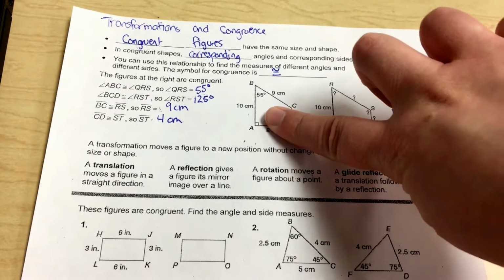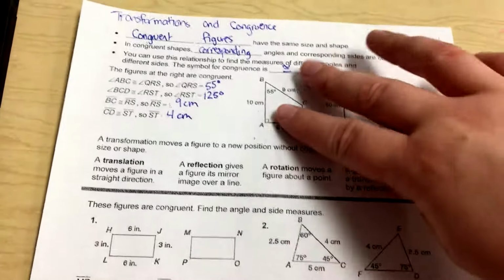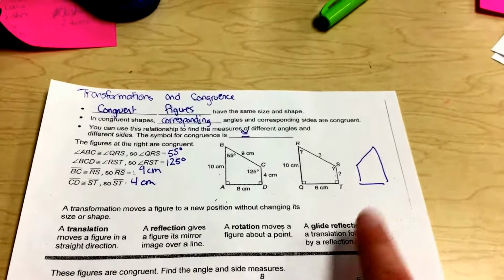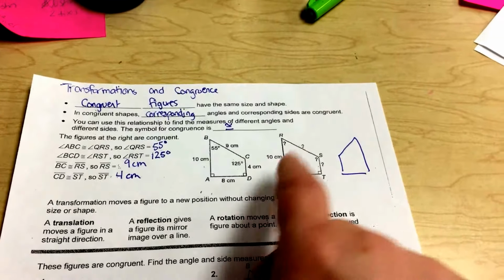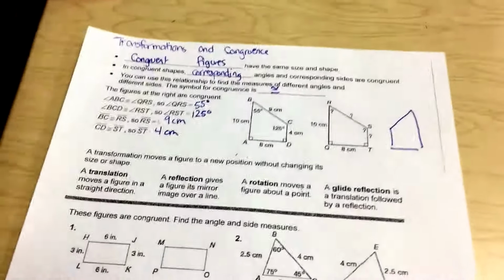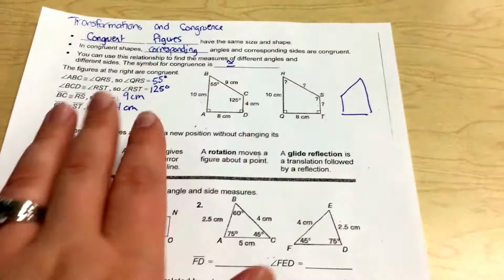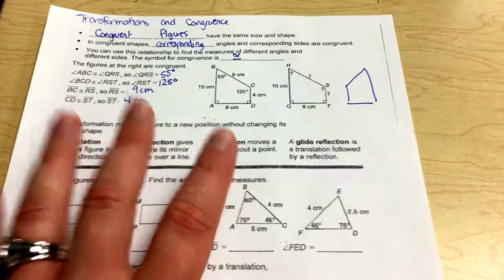A rotation is when the shape might start out like this, but then the next one on the paper might look like that, or like that, or like that. Basically, the shape has just spun around. Those are really the three you're going to use. A glide reflection is when a translation happens, and then it's also reflected. But like I said, you're really not going to use that one. We're really going to focus on just these three.